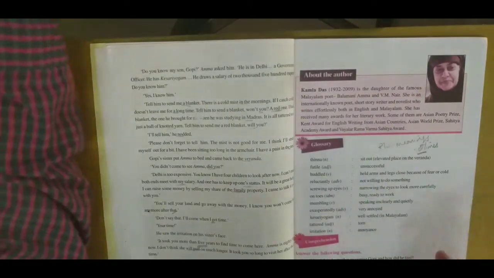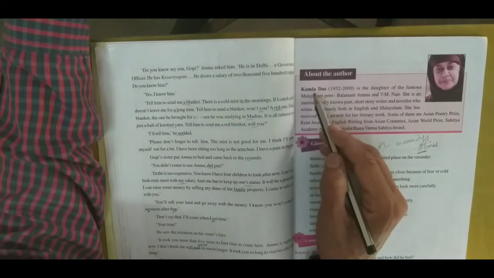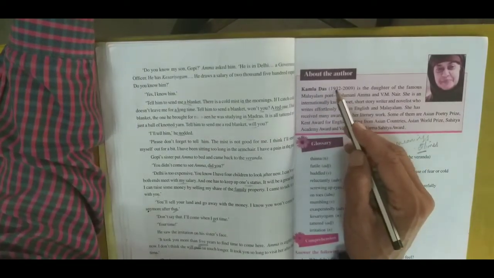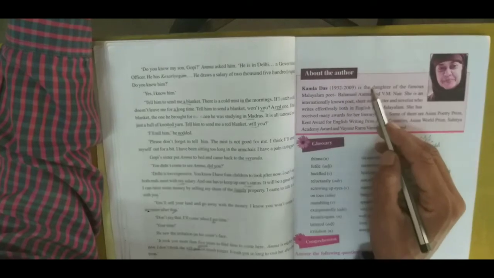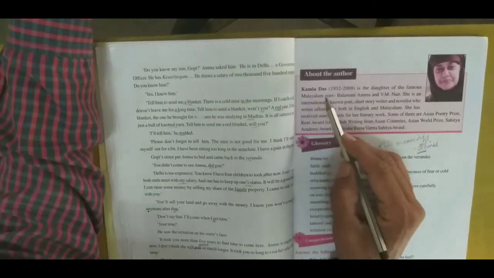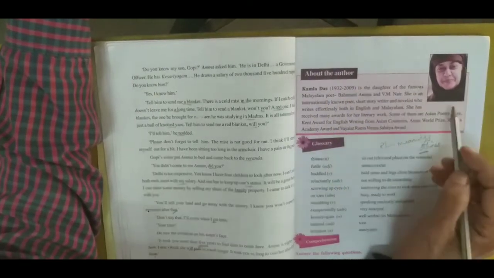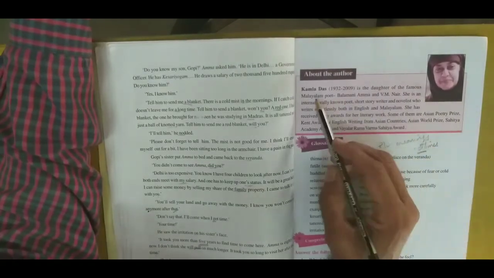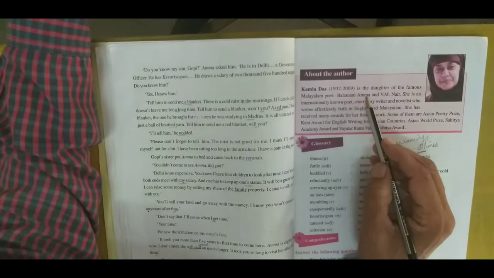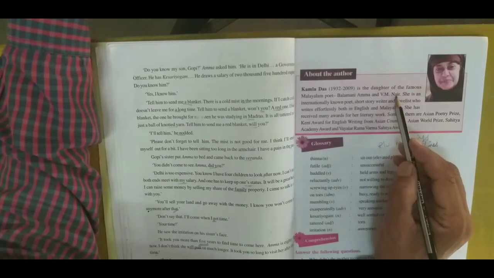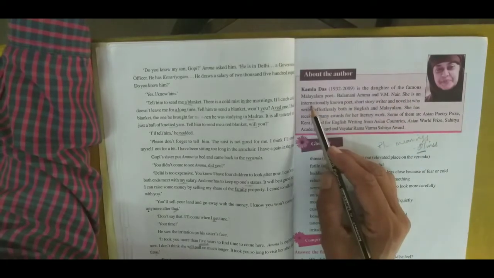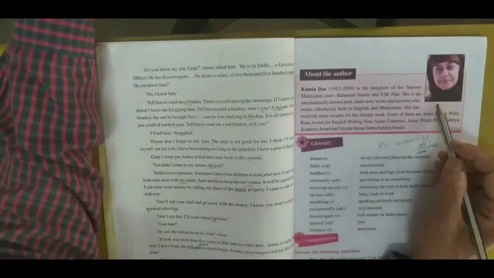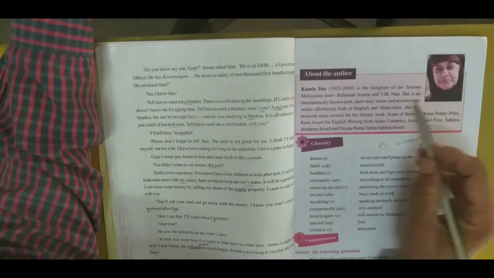So, who was the author? The author was Kamala Das. When was she born? It was from 1932 to 2009. She was the daughter of the famous Malayalam poet Balamani Amma and V.M. Nair. She is an internationally known poet, not only a national poet. She is well known worldwide.